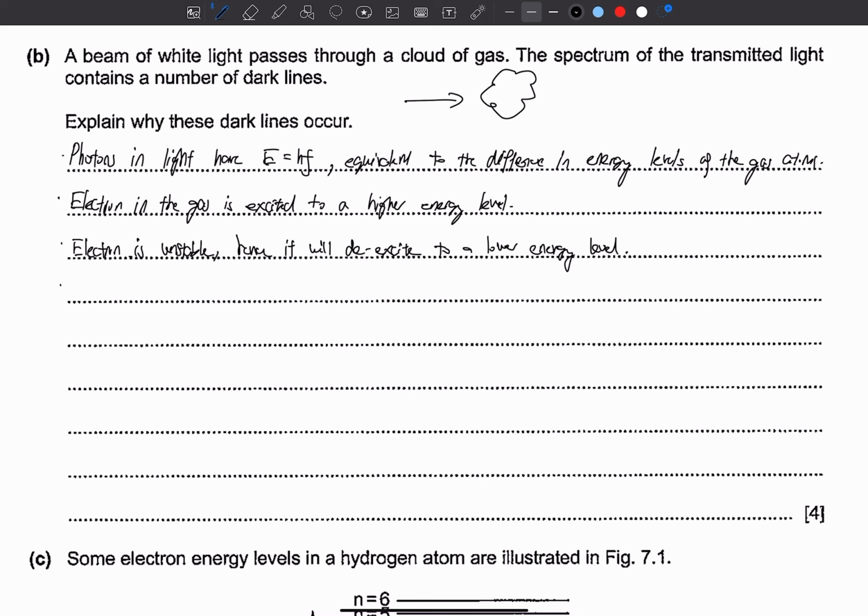In the meantime, when it de-excites from a higher energy level to a lower energy level, a wavelength of light that is equivalent to the difference in energy level will be emitted.